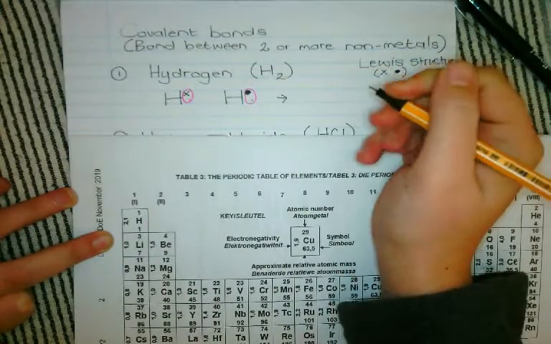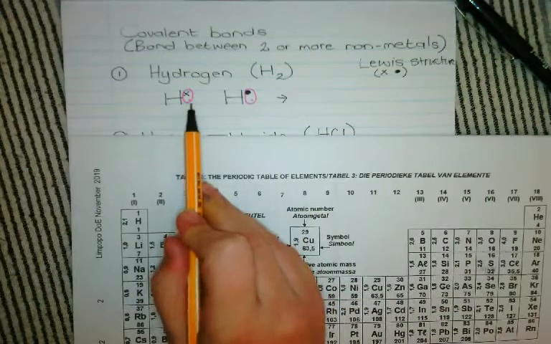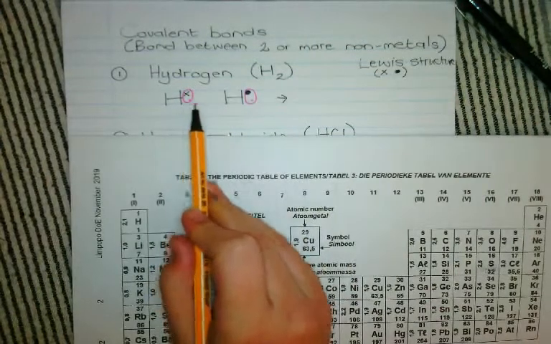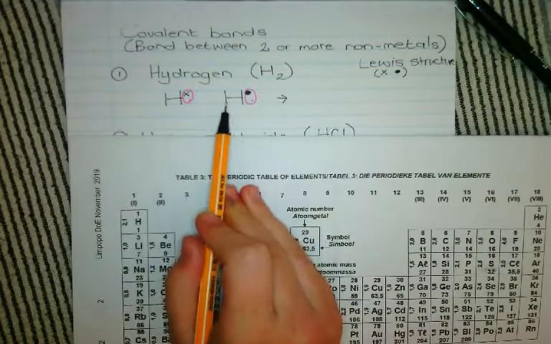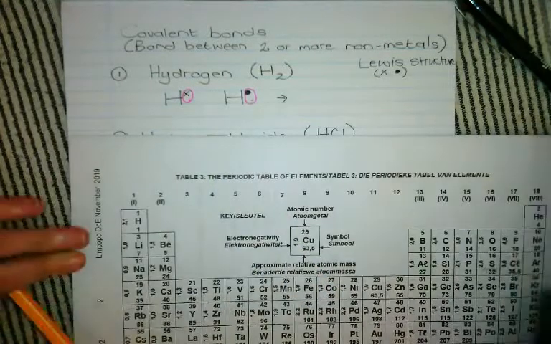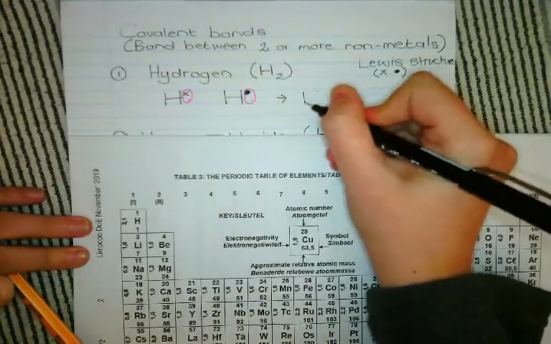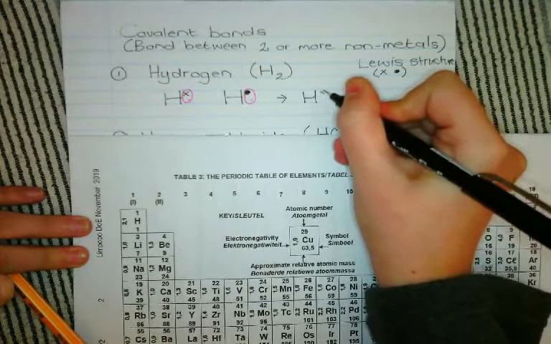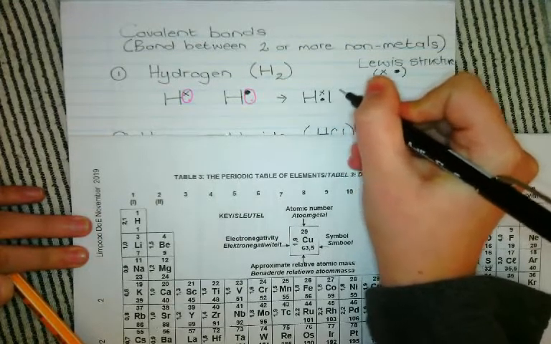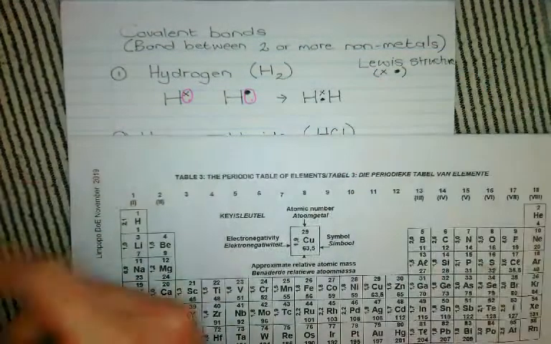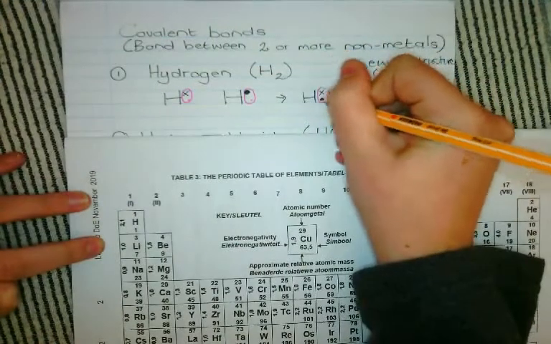So what these two are going to do when they bind, they are going to complete the electron pair and share it. So it will look like this. And here you can see the electron pair that they share.